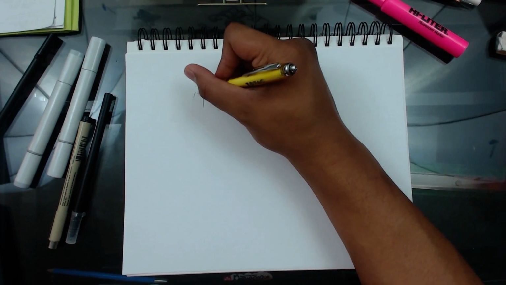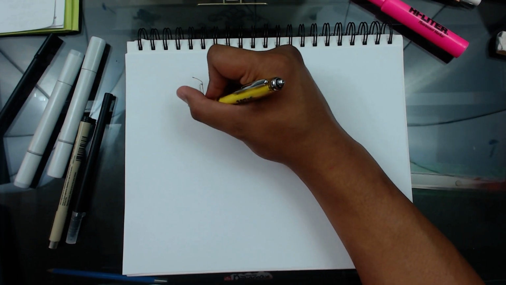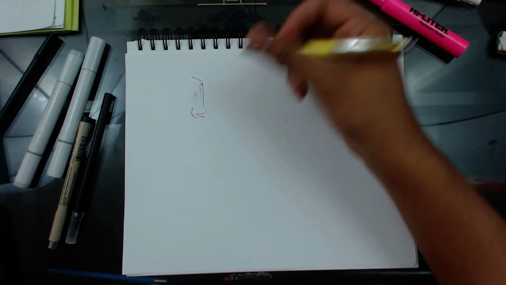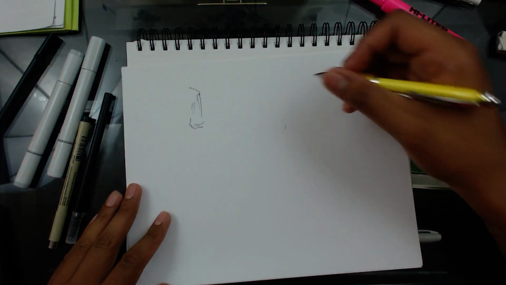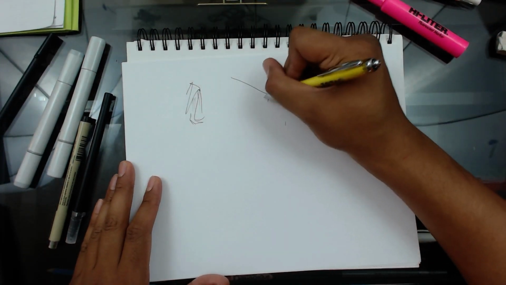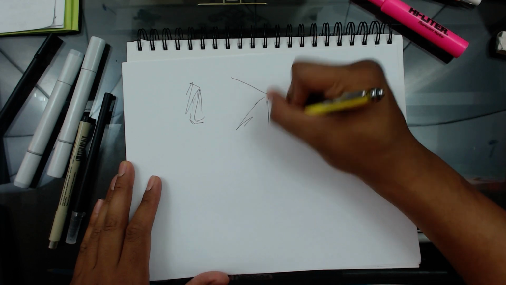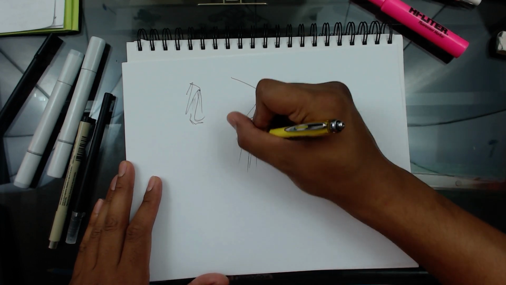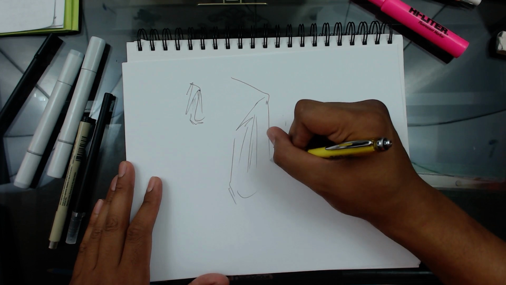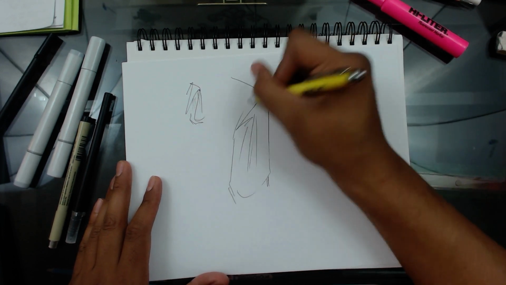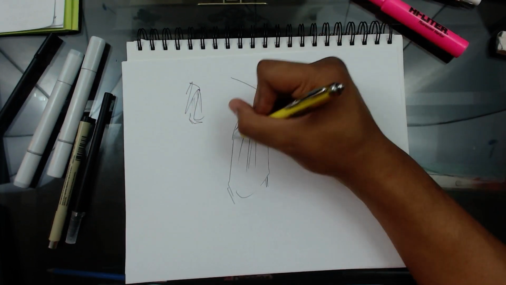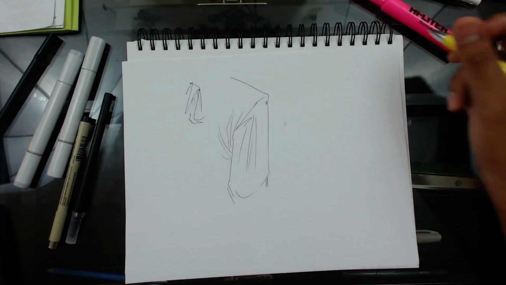Silk is really thin, so there's going to be a lot of folds. I'm drawing too small for you guys, my bad. So let's say you're drawing a silk or cloth shirt. It's very loose, very thin material, so there's going to be a lot of folds in it, a lot of give.